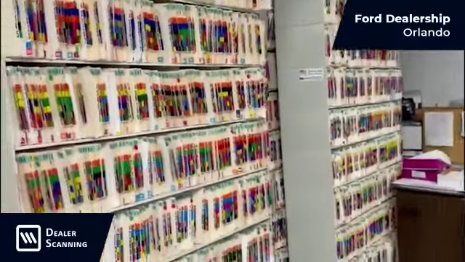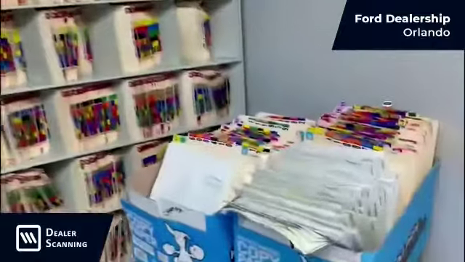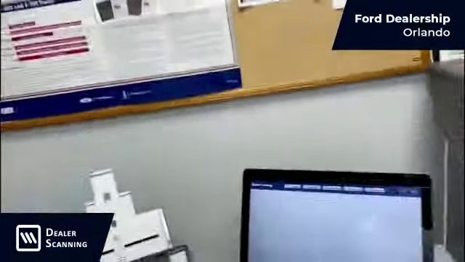I'm just going to show you the problem we're solving. I'm here at a Ford dealership in Orlando. And here's the problem we're solving. See all these files? You guys know how this goes. Files everywhere, repair orders everywhere. Well, I'm going to show you how easy it is.